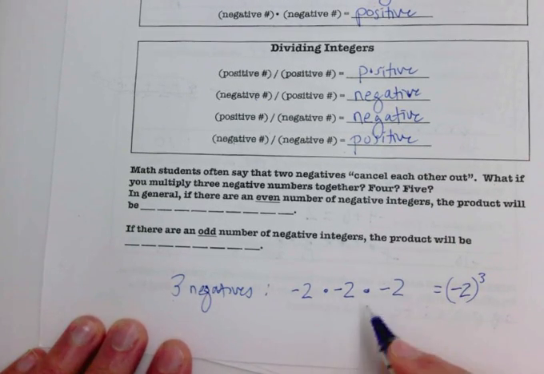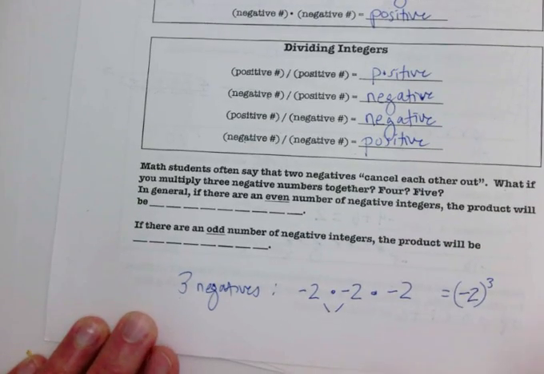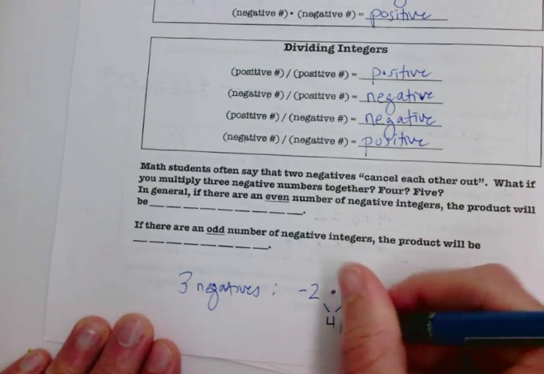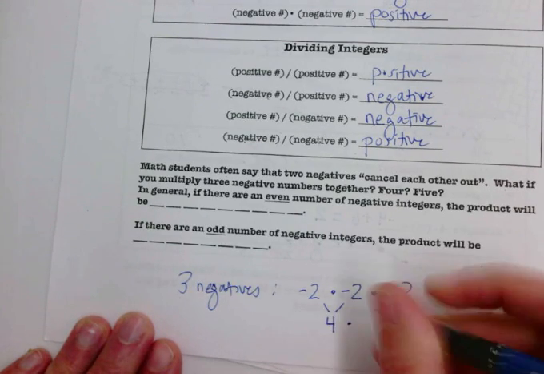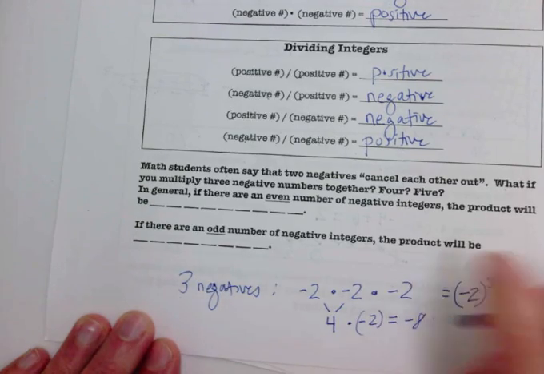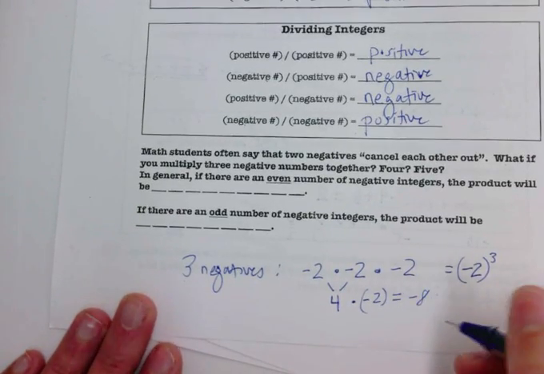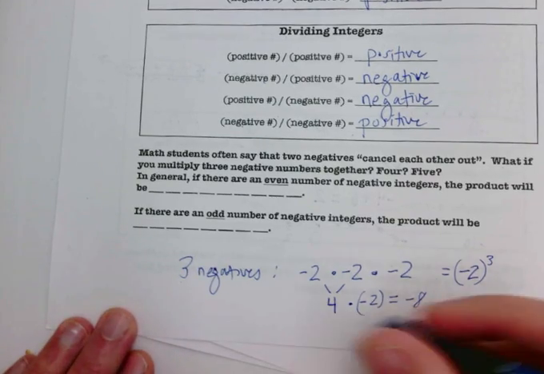If I have negative 2 times negative 2, we can just do this multiplication left to right because it's all multiplication. I would have positive 4, and then 4 times negative 2 equals negative 8. So we can see the result of 3 negatives is a negative number.